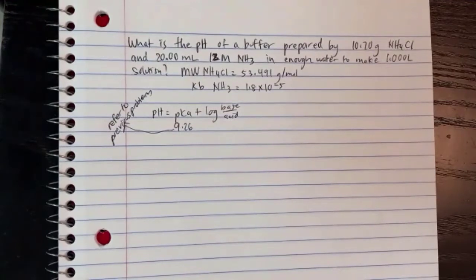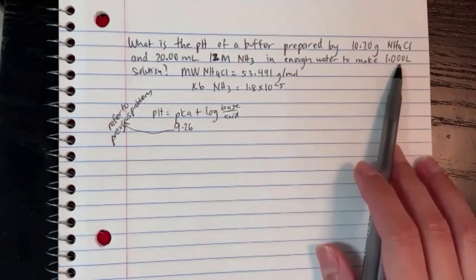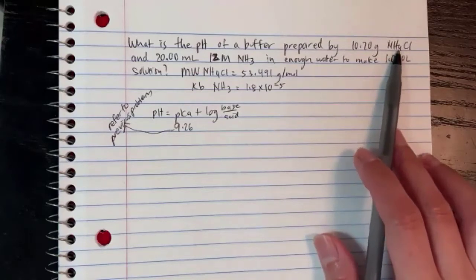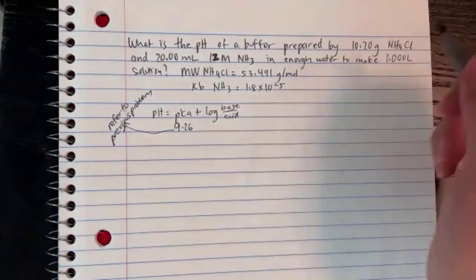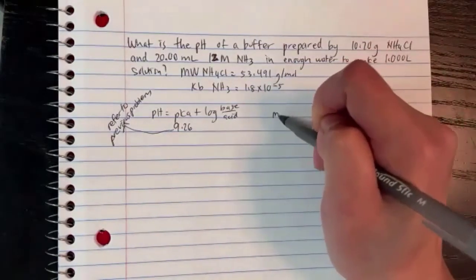Okay, so I would say get the moles of ammonium. And I know my total volume is 1 liter, so really in this case, molarity and moles will have the same number. So I'm going to focus on getting moles of ammonium and moles of ammonia. Let's go ahead and do that first.